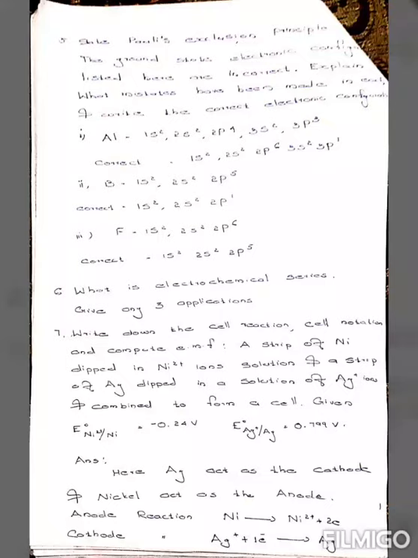First one, aluminium: 1s2 2s2 2p4 3s2 3p3. The correct configuration is 1s2 2s2 2p6 3s2 3p1. Next, boron: 1s2 2s2 2p5. The correct one is 1s2 2s2 2p1. Next, fluorine: 1s2 2s2 2p6. The correct one is 1s2 2s2 2p5.